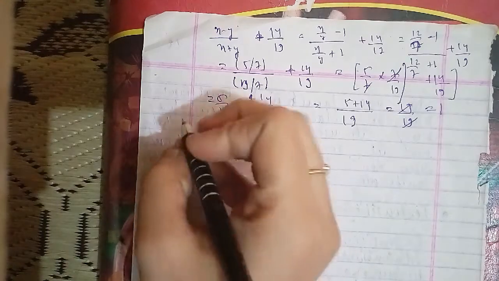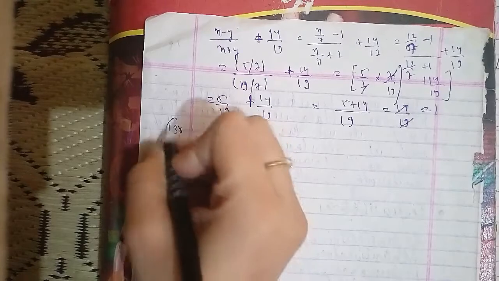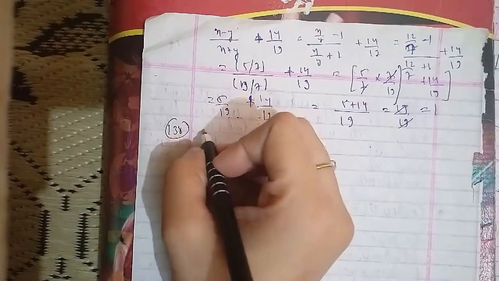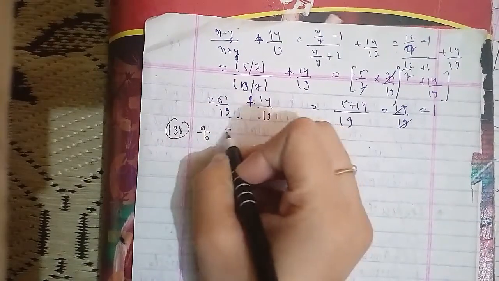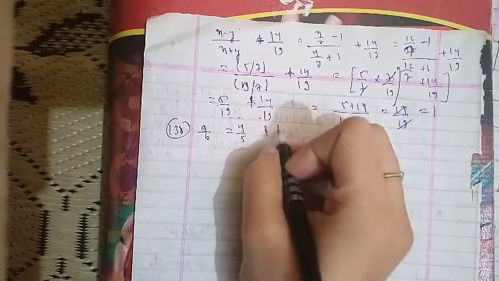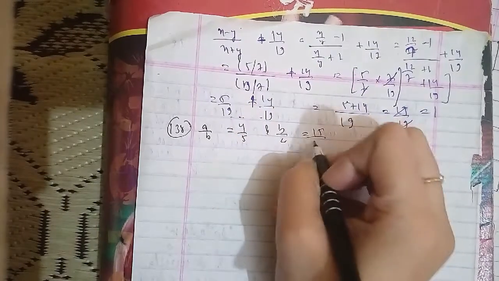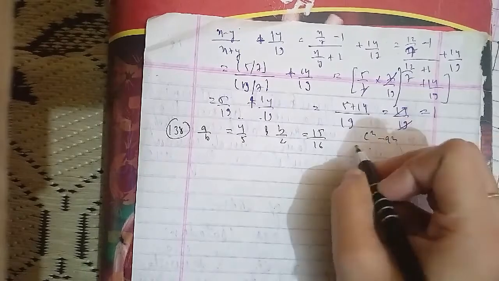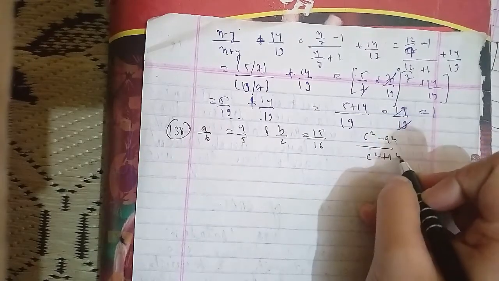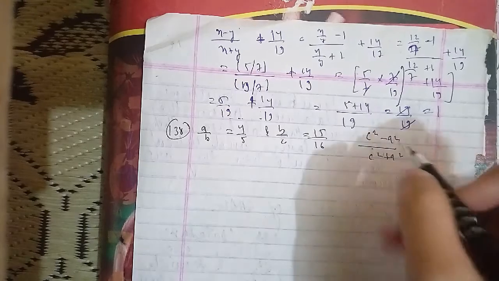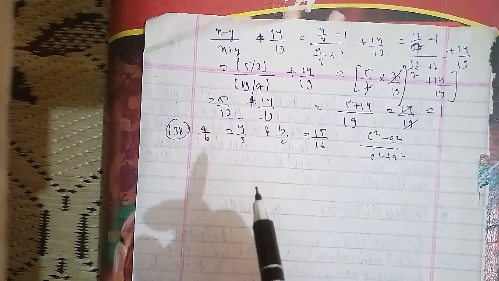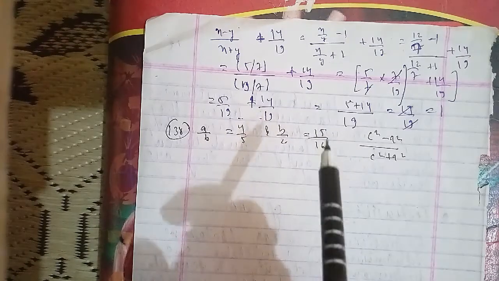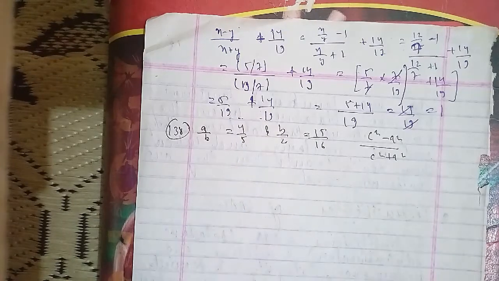We have a upon b equals 4 upon 5, b upon c equals 15 upon 16, which is a upon b into b upon c, that equals 4 upon 5 into 15 upon 16. 5 ones are 5, 5 threes are 15, 4 ones are 4, and 4 fours are 16. So that comes out as a upon c, which equals 3 upon 4.